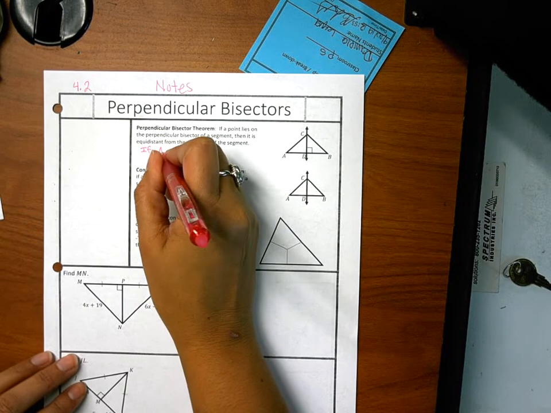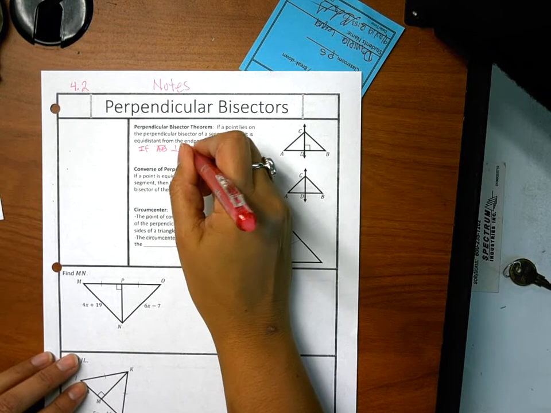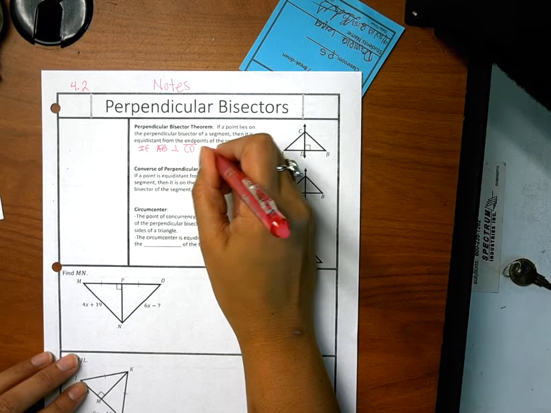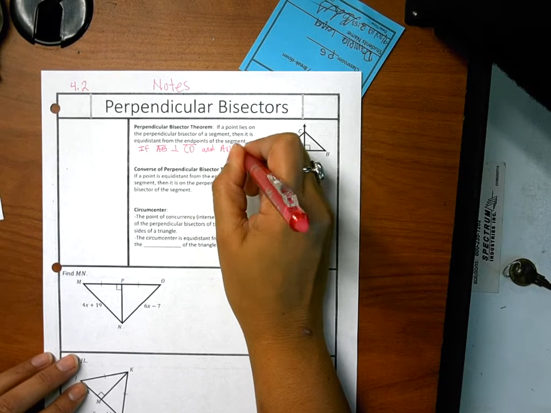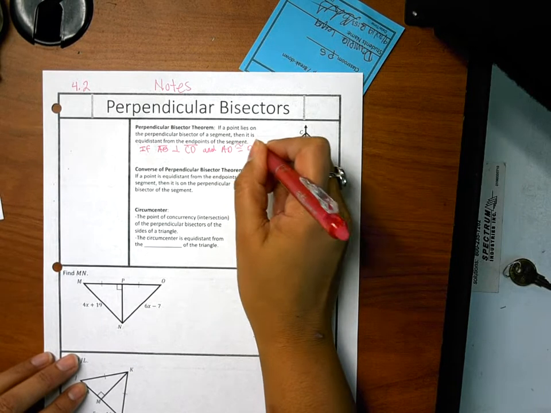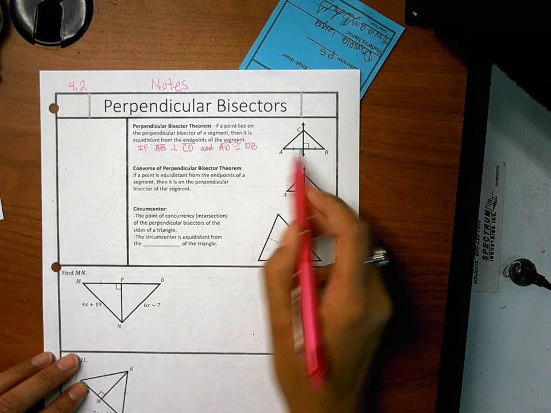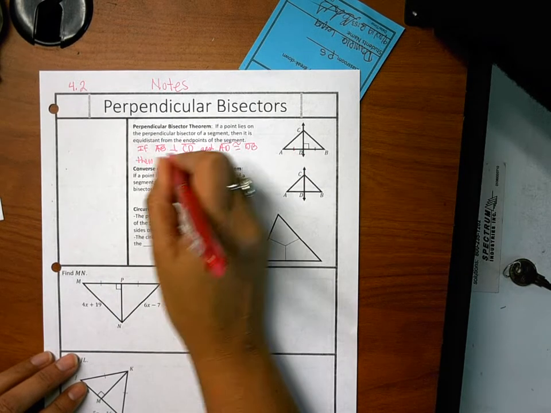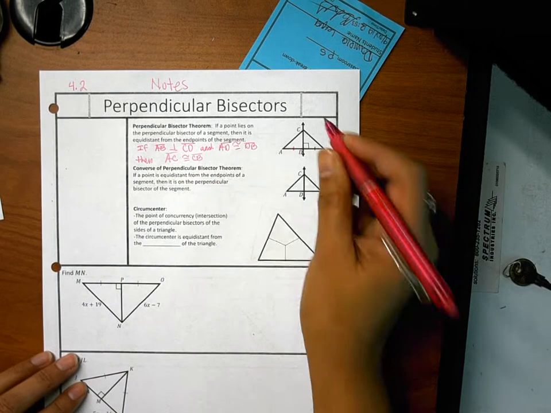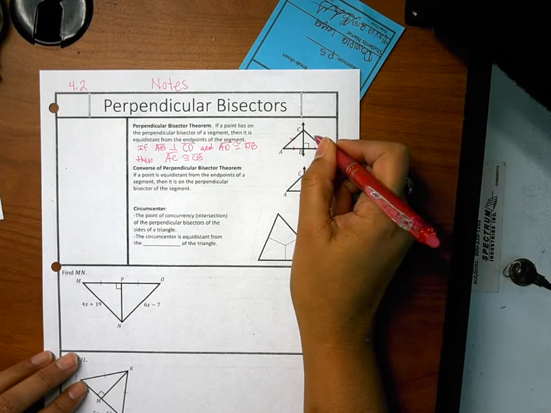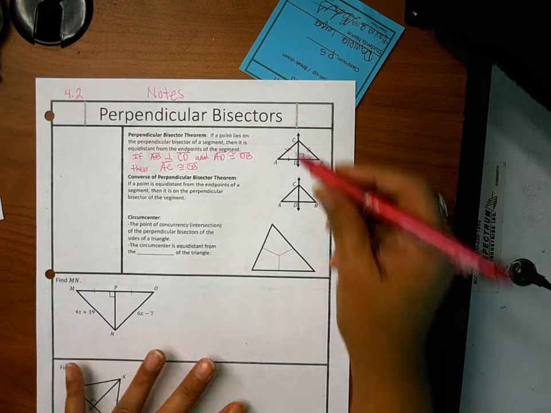Okay, so what that pretty much is stating is if AB is perpendicular to CD and AD is congruent to DB, meaning it bisects, so that shows the perpendicular, that shows it bisects, then AC will always be congruent to CB.